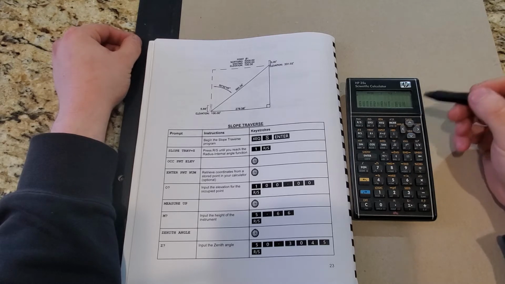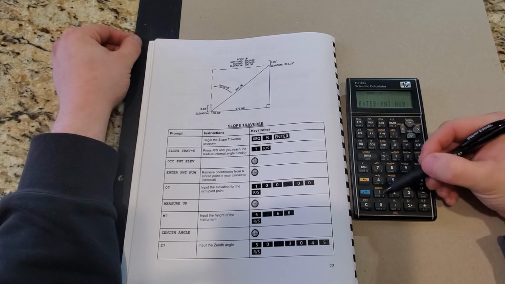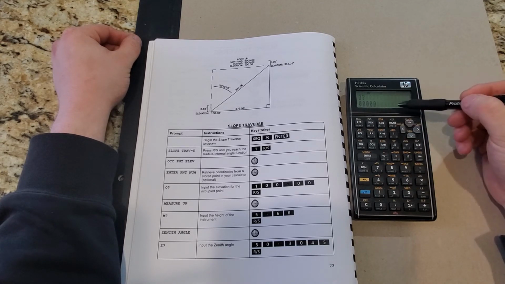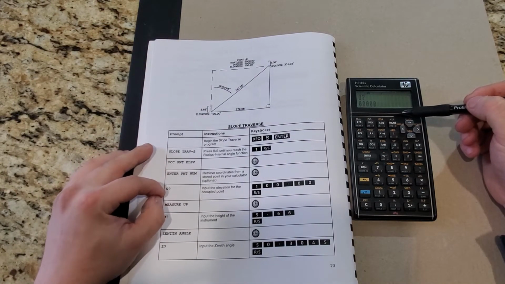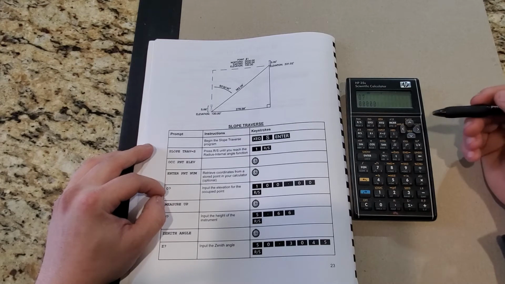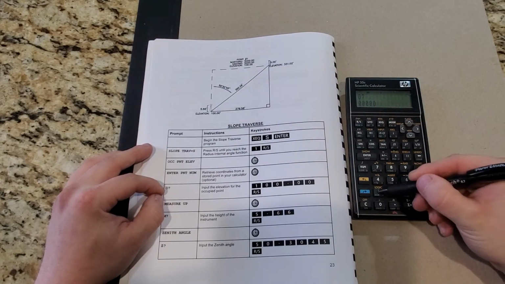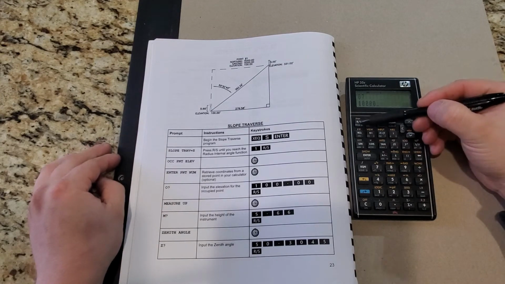It's going to run through here. It's going to ask to enter the point number. We're going to go ahead and enter 1, run stop. And then it's going to ask us for the O, which is the input, the elevation for the occupied point. We're going to find our elevation. It's labeled up here. So we're going to do 100.00. Going to go ahead and hit run stop.